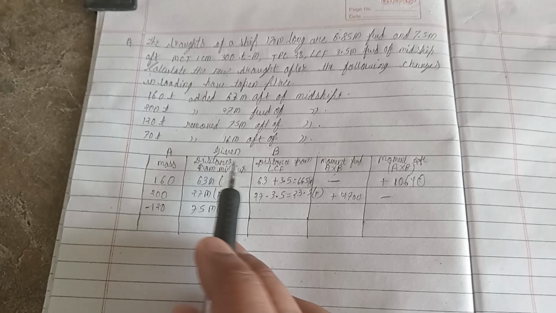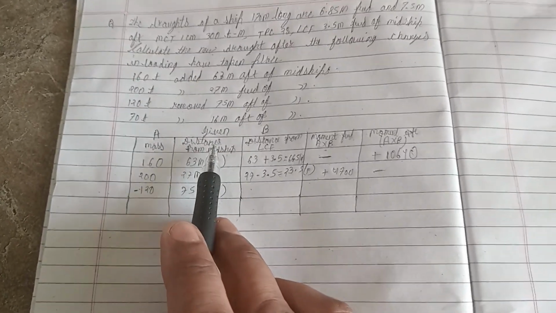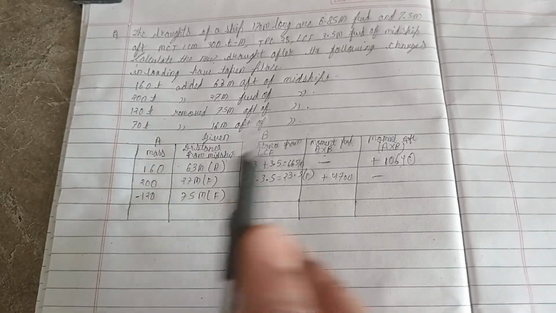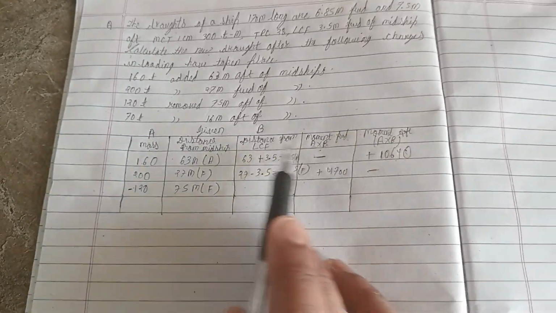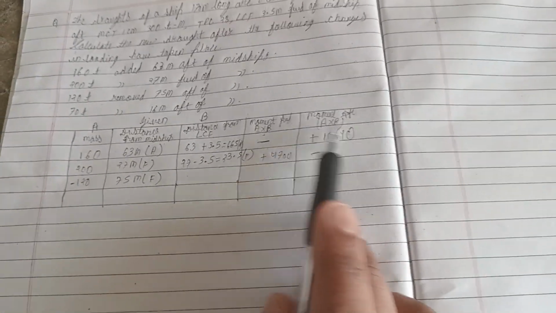Now what is given is the distance from midship. So all the distances are given from the midship. Remember, in numericals, when we are solving such questions, we need to calculate the distance from the LCF. Now moment aft, moment forward. I hope this is clear.